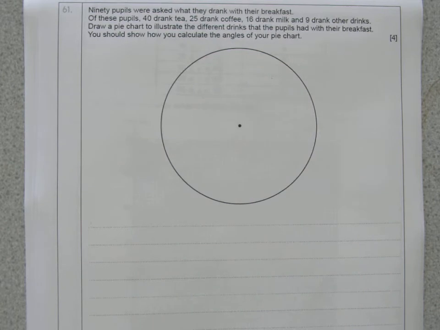It says here 90 pupils were asked what they drank with their breakfast. Of these, 40 drank tea, 25 drank coffee, 16 drank milk, and 9 drank other drinks. Draw a pie chart to illustrate the different drinks that the pupils had with their breakfast. You should show how you calculate the angles of your pie chart.